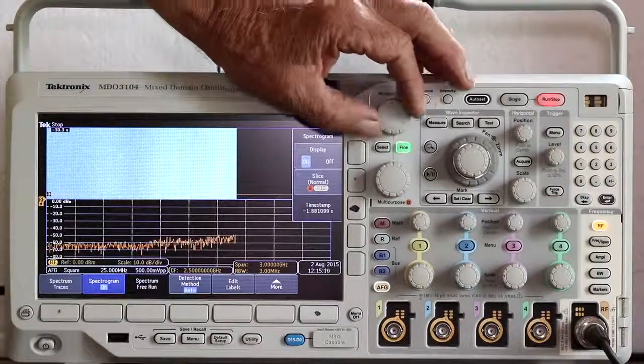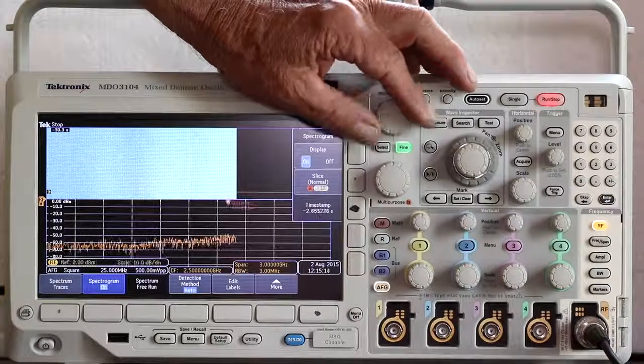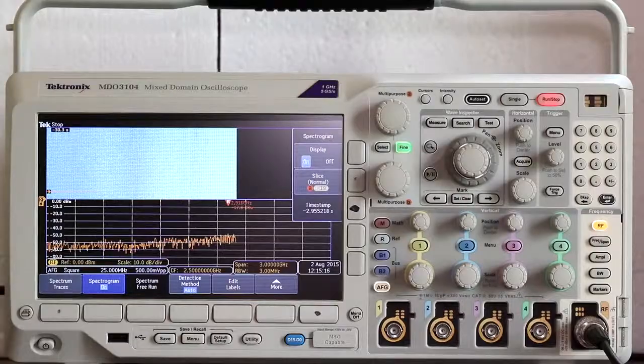The history begins with the latest slice, which is at the bottom of the spectrogram. As you turn multipurpose knob A clockwise, you are moving back in time, as indicated by the horizontal line that moves up from the bottom, and after each change disappears after a couple seconds. The timestamp persists.